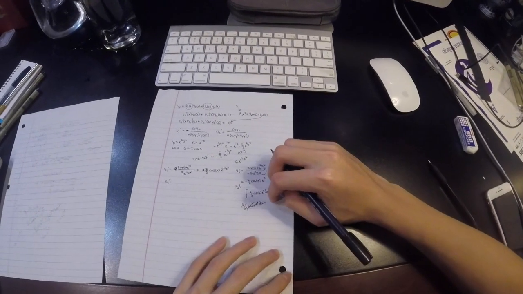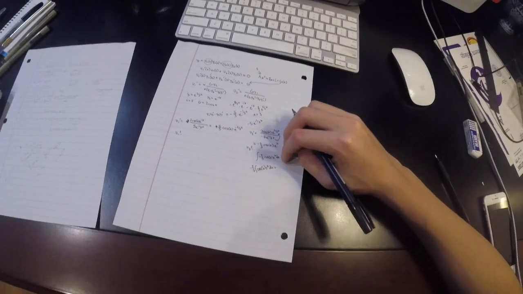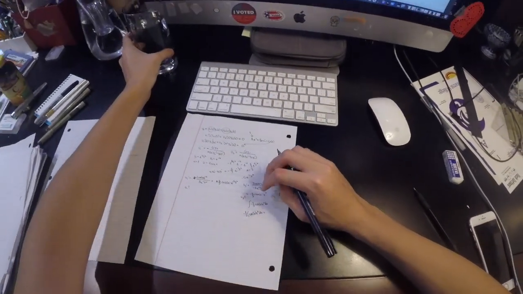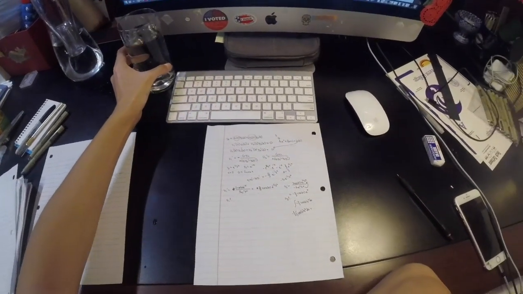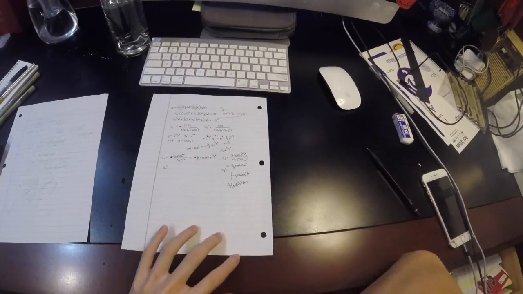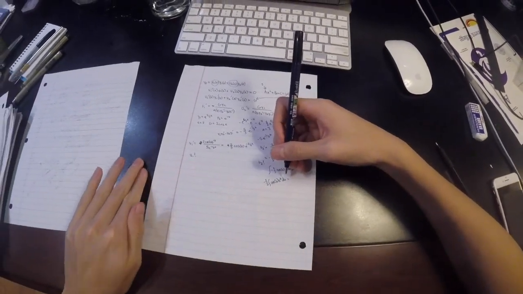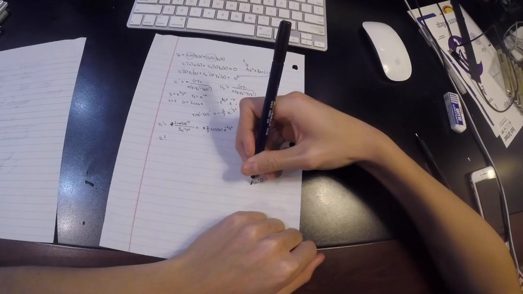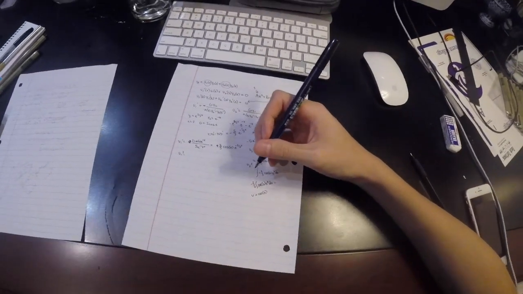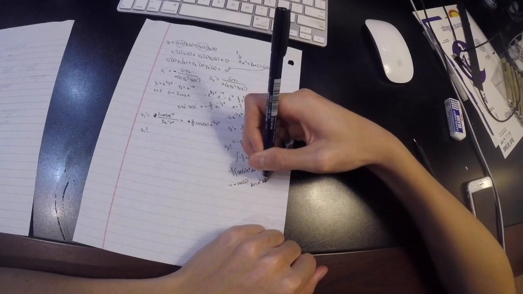But yeah, we want to choose a good u and v respectively. Exponents are a bad choice for the u spot, so we would choose cosine x for u, and then dv would be e to the x dx, super convenient.